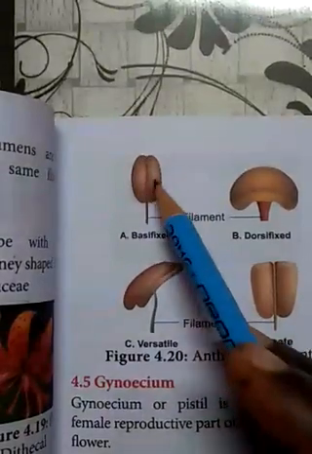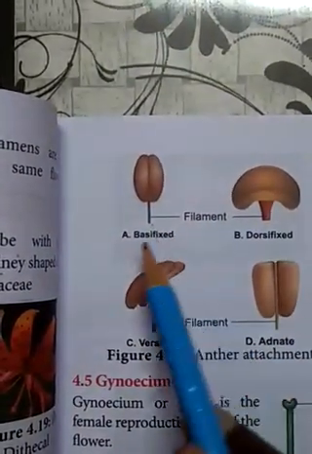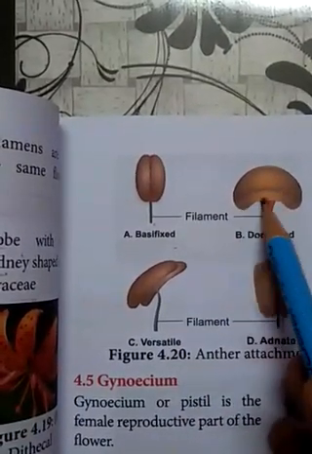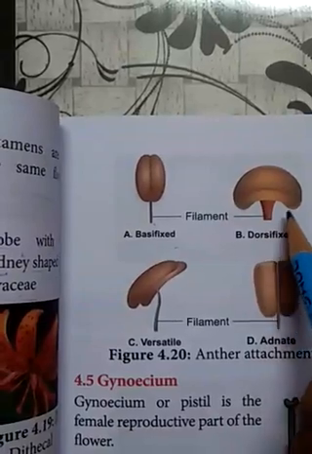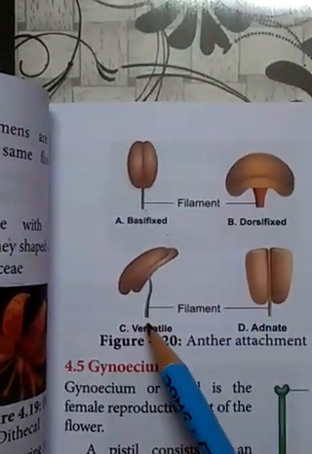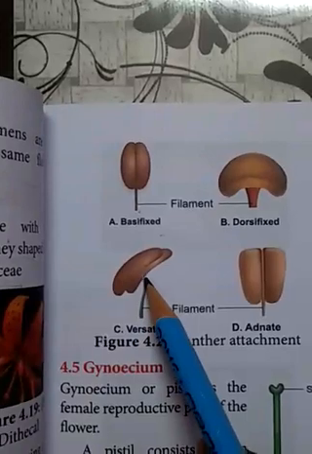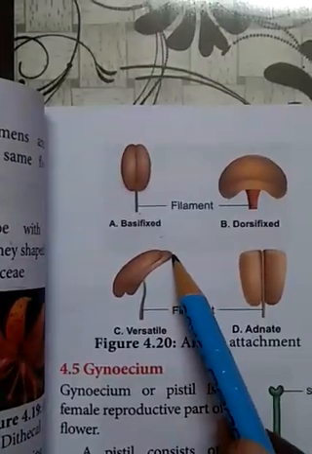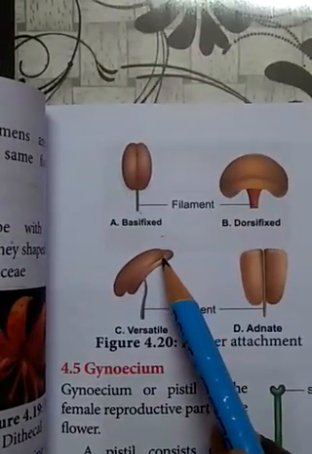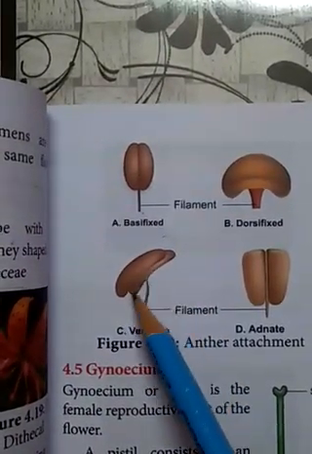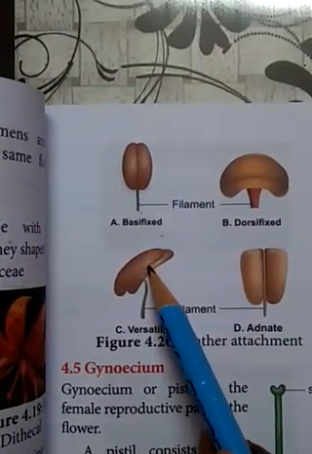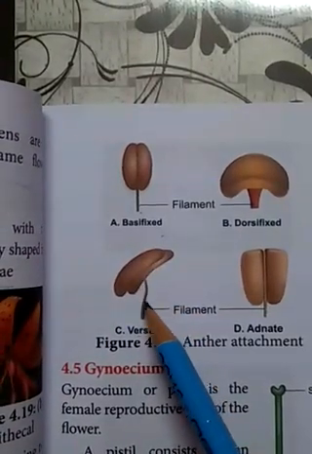We'll see first, when this is the anther, the base of the anther is attached to the filament. This we call basifixed. When the filament is attached to the dorsal side of the anther, this we call dorsifixed. When the filament is having a slight contact with the anther, we can find that mostly in the grasses, when they are pollinated by the wind, they have this versatile arrangement. A slight touch between the filament and the anther is called versatile.